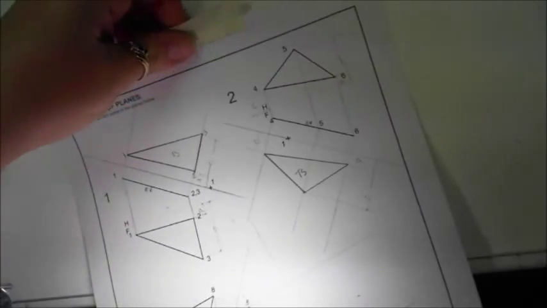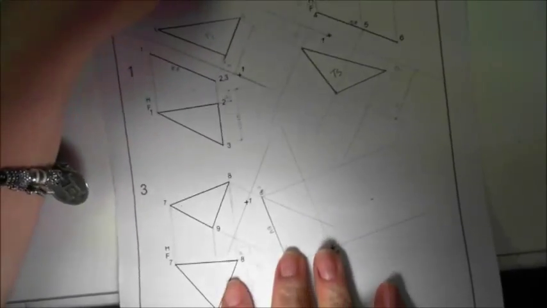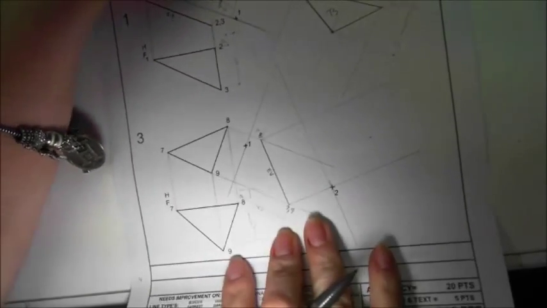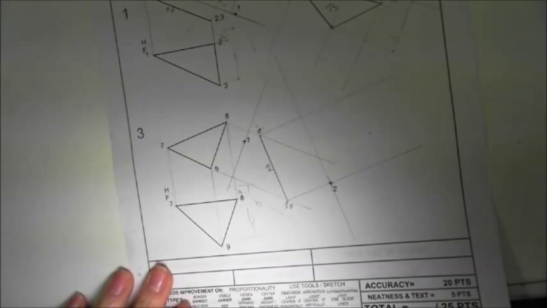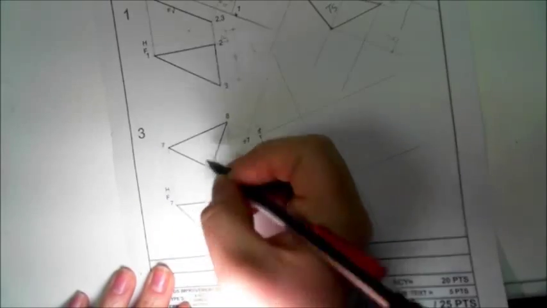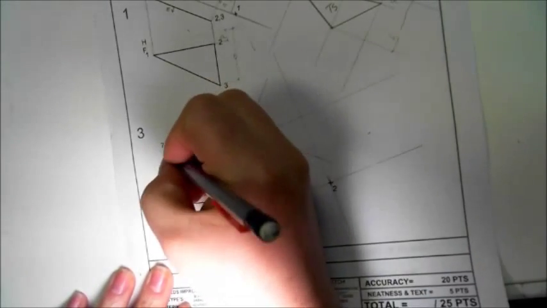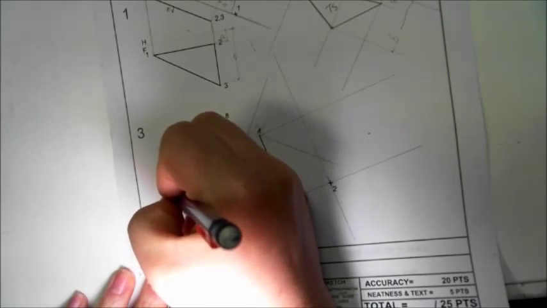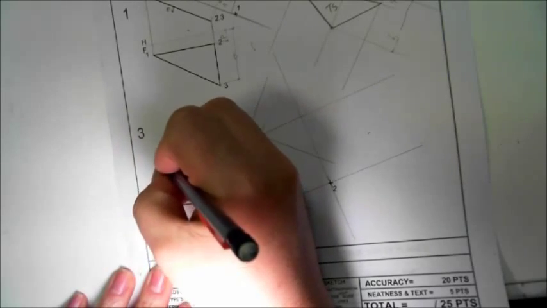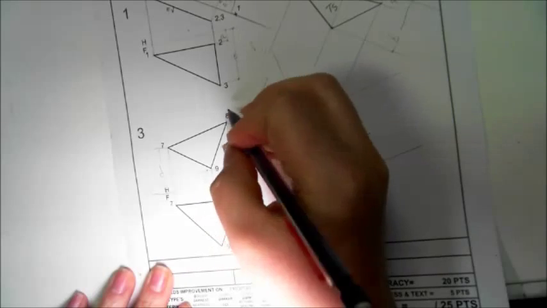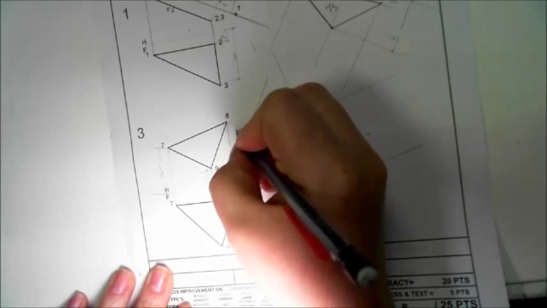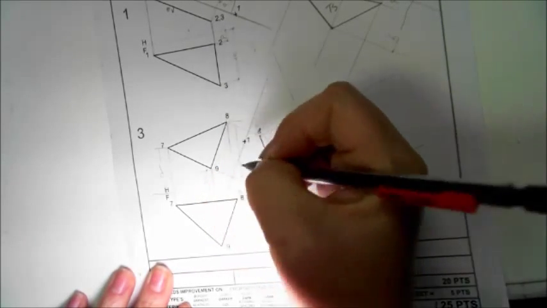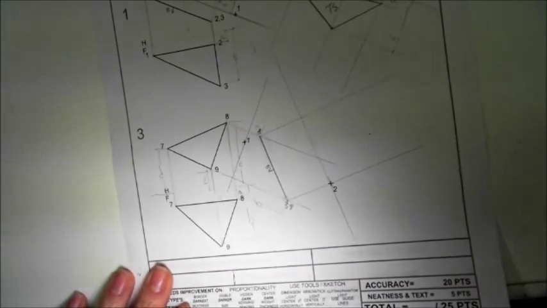So now we need to find C, D, and E. I need to find C, I need to find D, and I need to find E. I need to find those so that I can transfer those measurements.